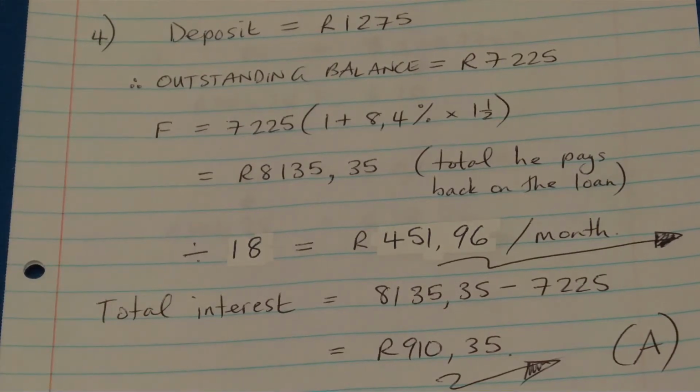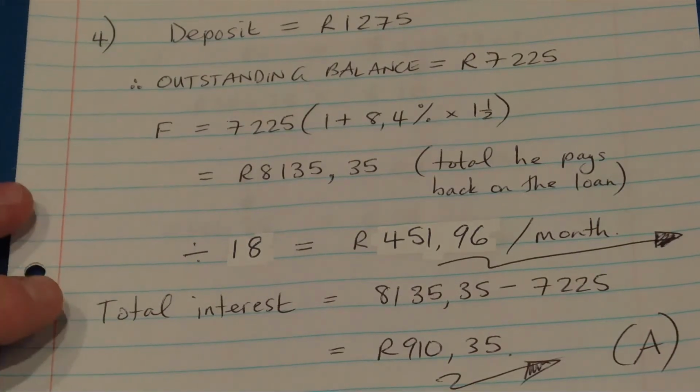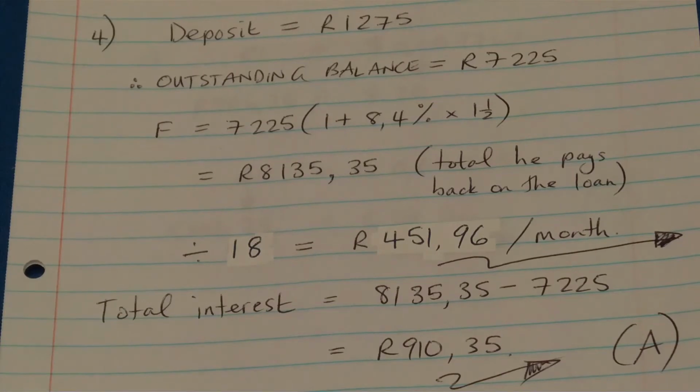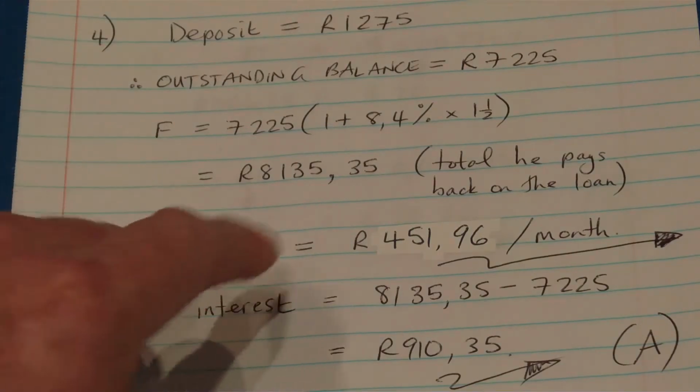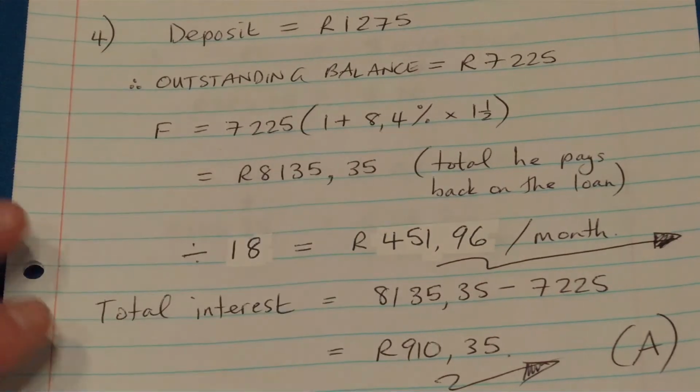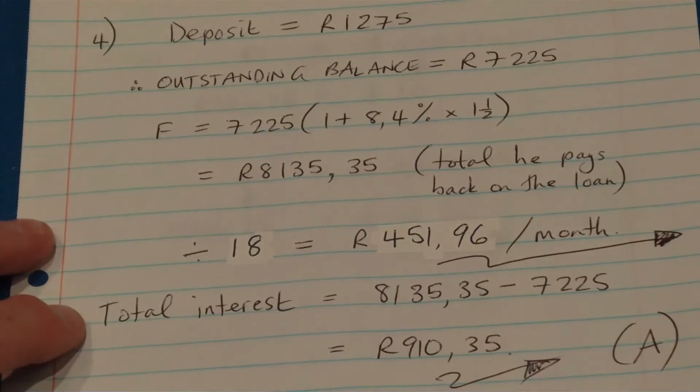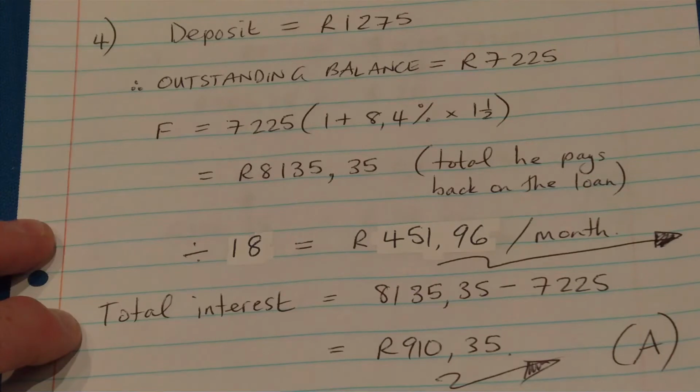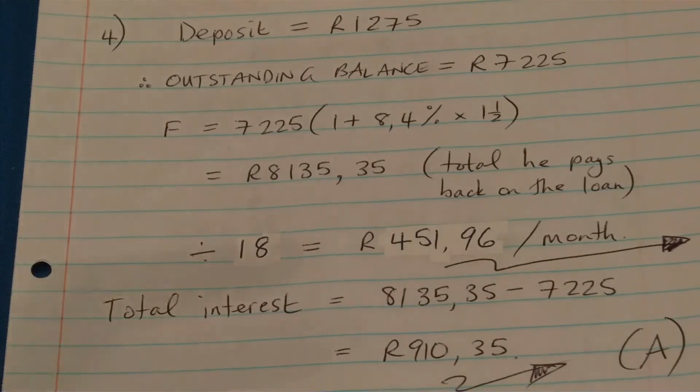Then they also wanted to know how much interest she paid. Don't get that mixed up with interest rate. They're not asking about the interest rate. We know that the interest rate was 8.4%. They're asking for how much interest she paid, which is a monetary amount. It's an amount of money.